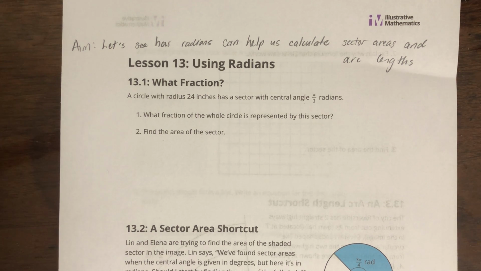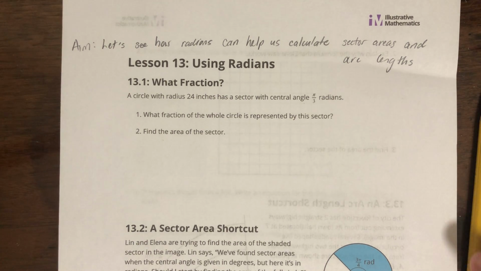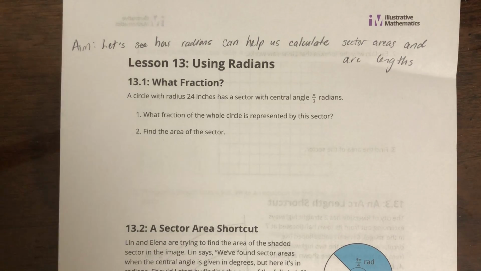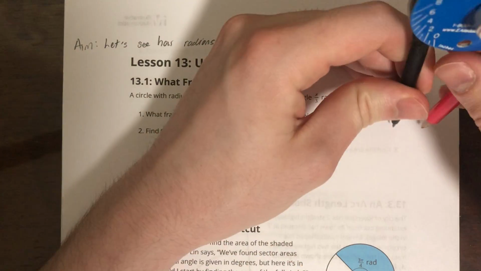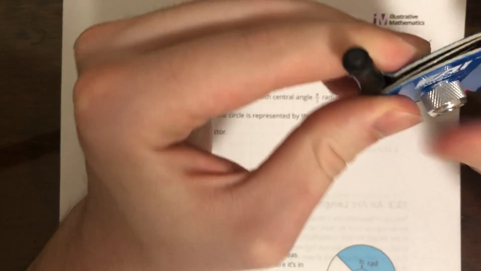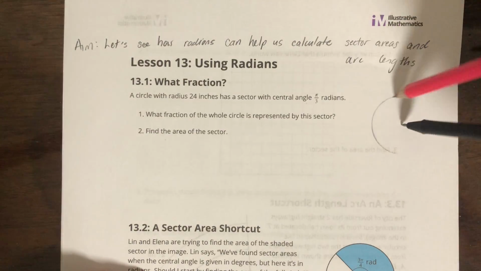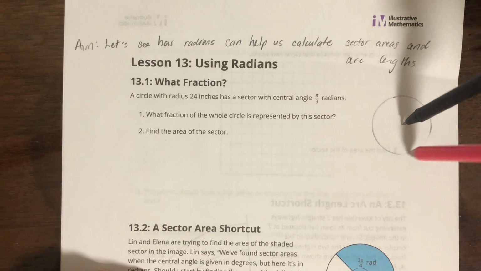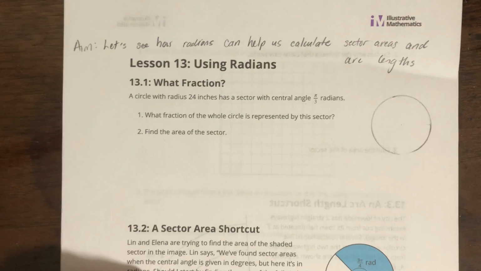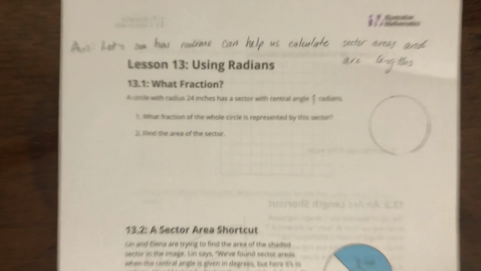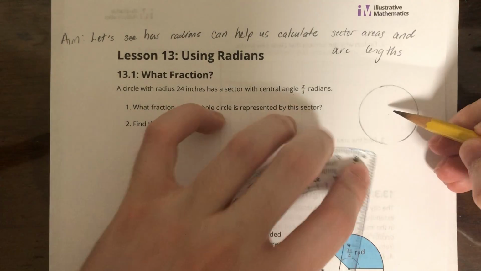A circle with radius 24 inches has a sector with central angle pi over 3 radians. Number 1. What fraction of the whole circle is represented by this sector? And 2. Find the area of the sector. So, of course, the first thing I'm going to do is draw the diagram, because even if I think I know how to do it on paper, it's always good just to see things as well. Get a straight edge so I can draw my radius.